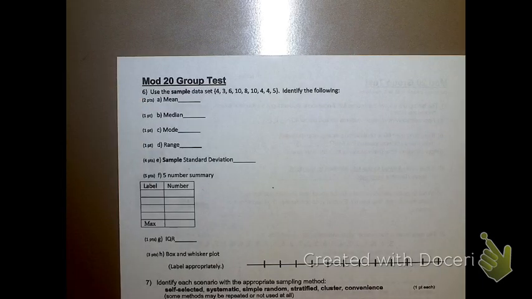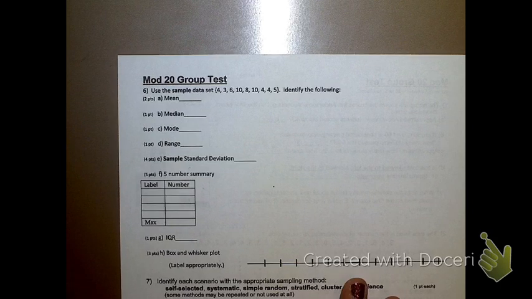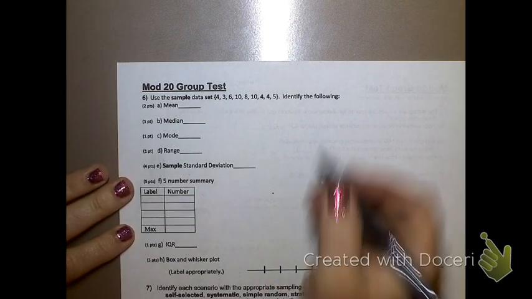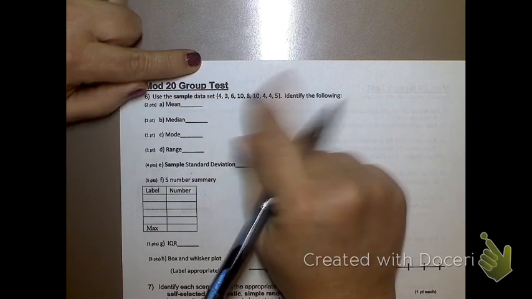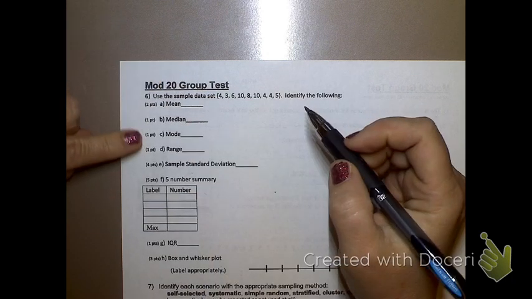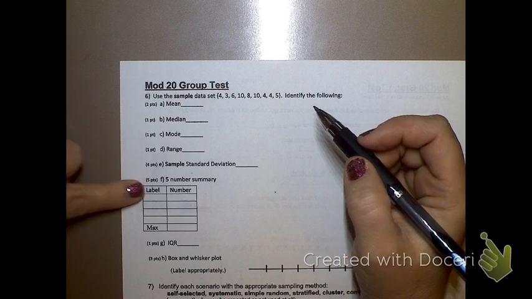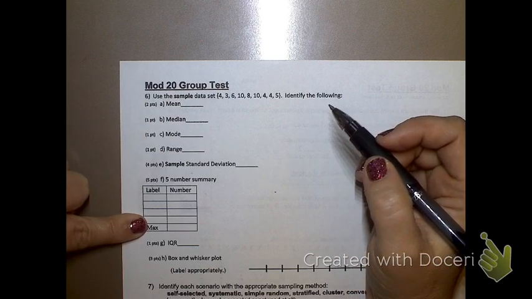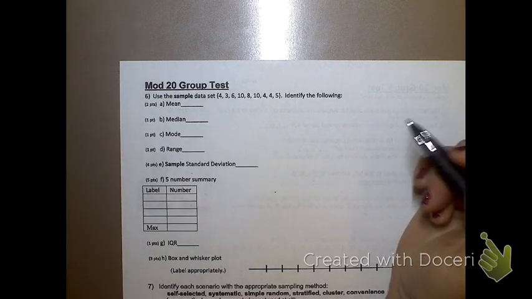So here is a data set. Identify the following: mean, median, mode, range, standard deviation, 5-number summary. Okay, first thing I'm going to do is put these in order. I don't need these in order for all of these, right? But I do need them in order for the median, for my 5-number summary, and therefore my IQR and my box and whisker plot, right?